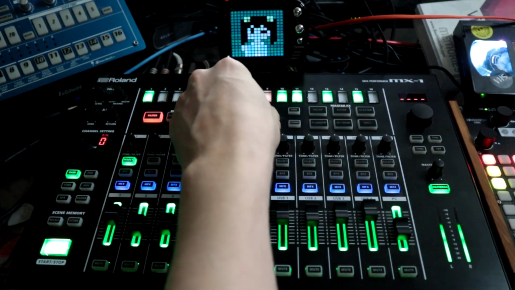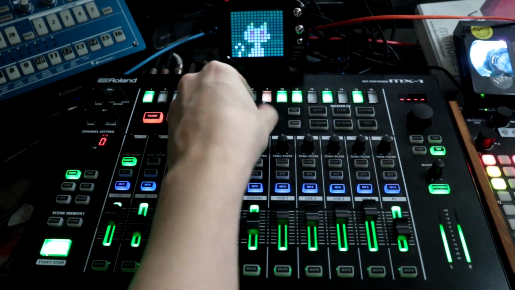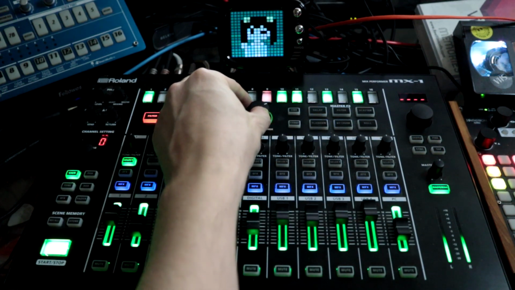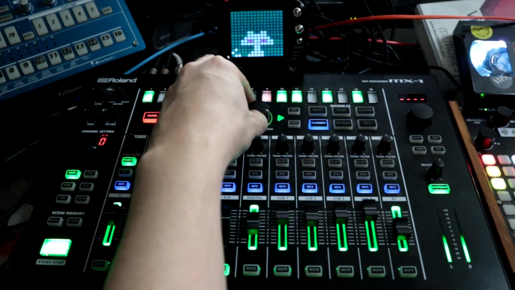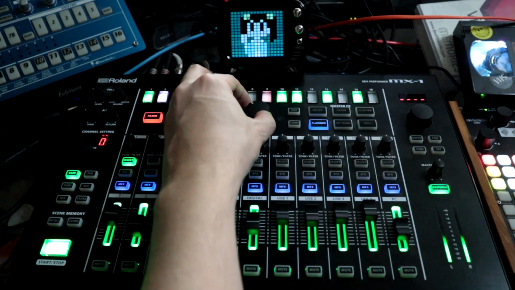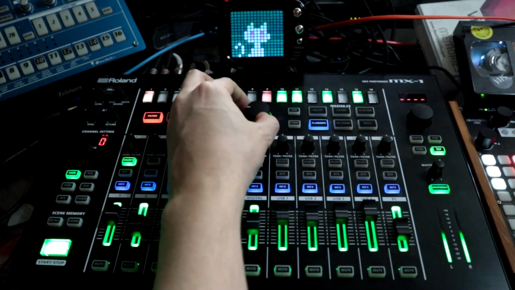Now we're on Flanger manual. So what this means is when we turn it this way, kind of tell it where to go. And if we go this way, it actually is set to an LFO.